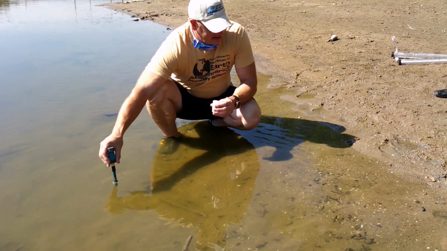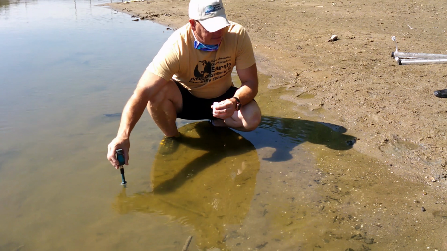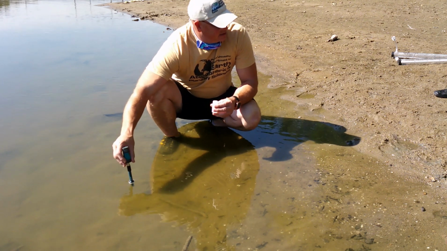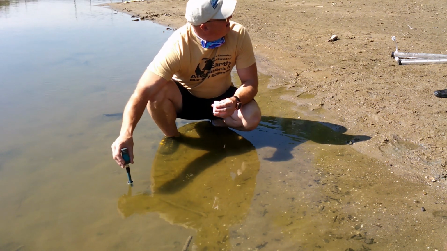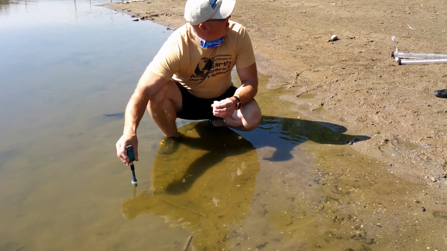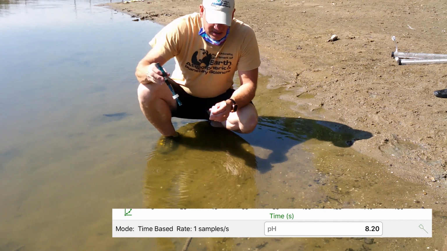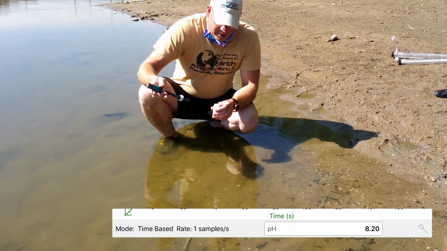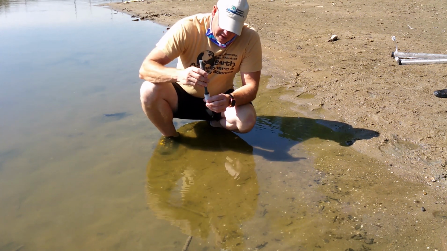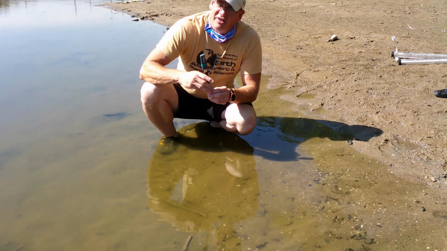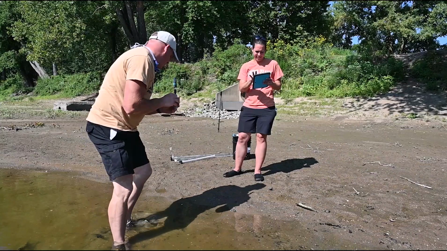Is it stabilizing? I think yes, it just kind of stopped at about 8.15. All right, get your screenshot. Yep. And what'd you say it was? 8.2. About 8.2. All right, so what I would do is put this back in here so we're protected and we don't spill our buffer. And then I'm gonna put that back somewhere safe.